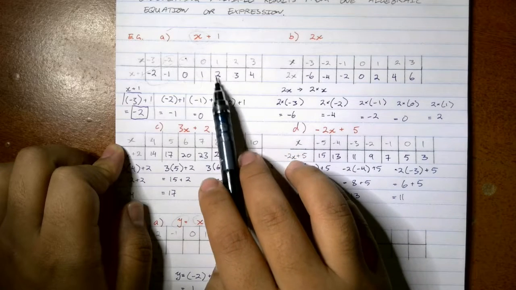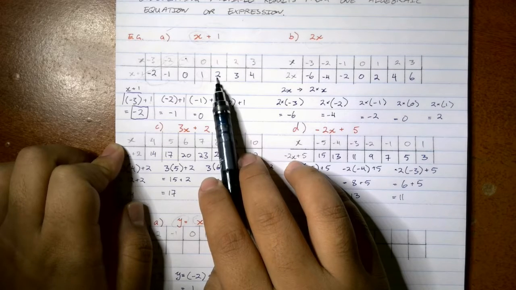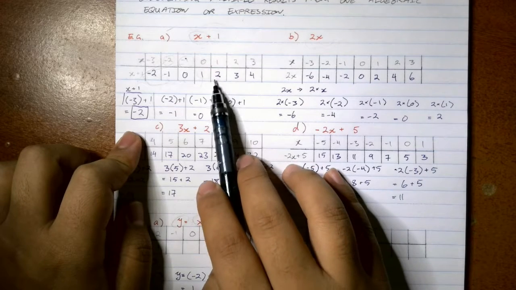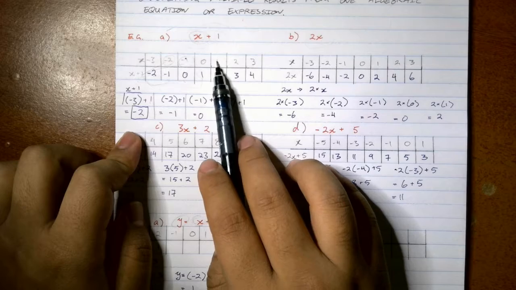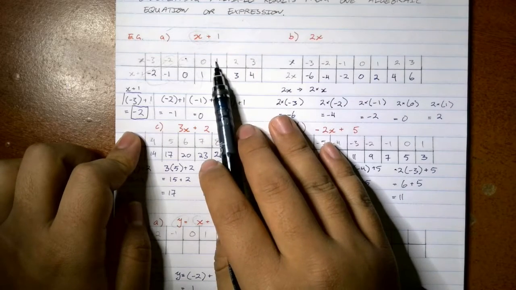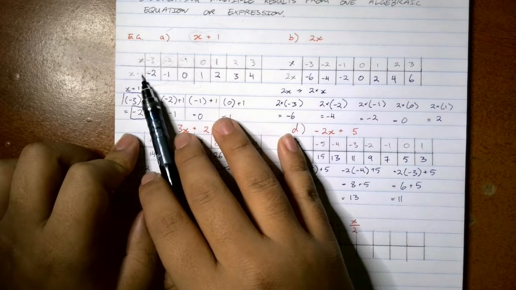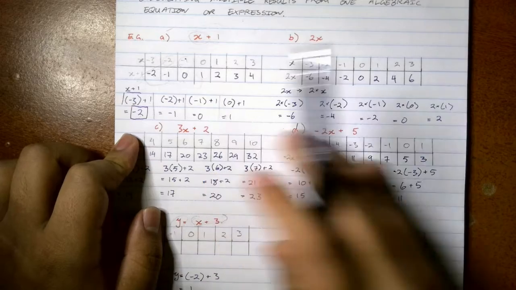So for example, this value here of 2, we obtained that by substituting the value of 1 into the expression x plus 1. And if you can calculate in your mind, it'll be 1 plus 1 equals 2.